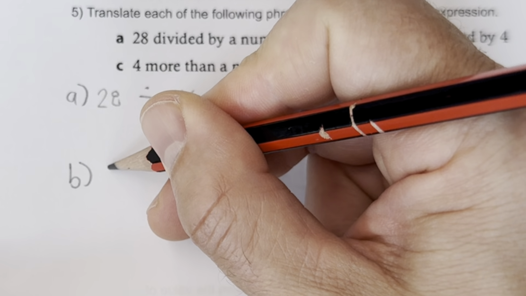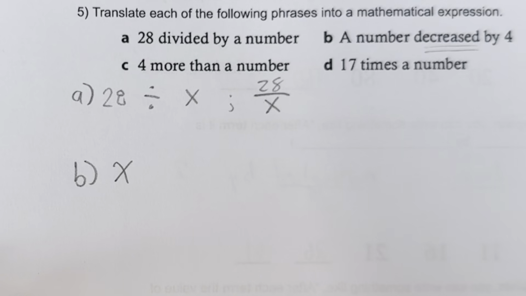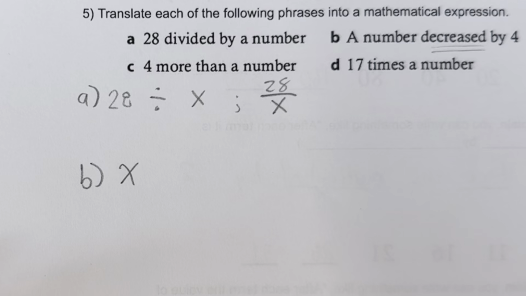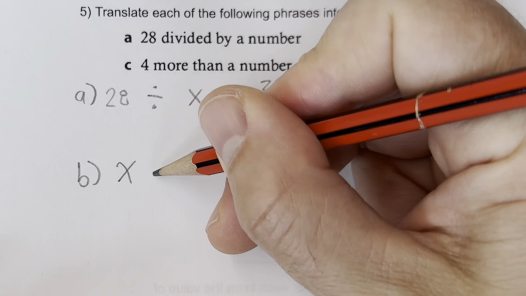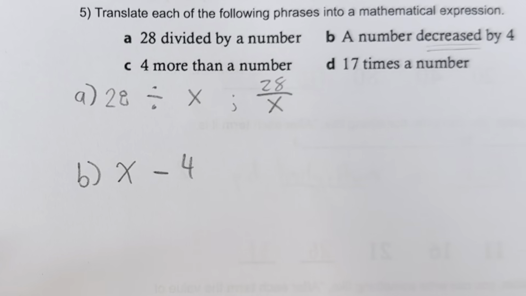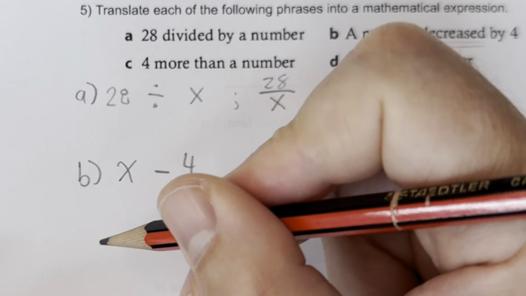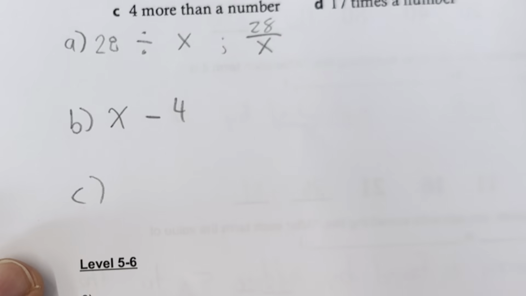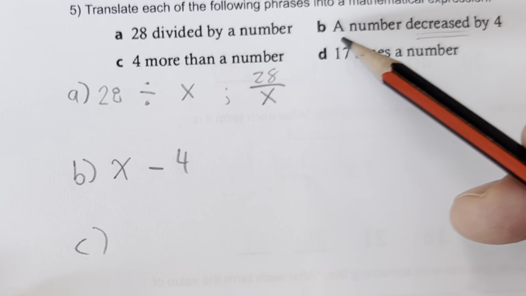So I would say X, and you could choose any letter you want. You could choose N, whatever. I'm gonna say X minus 4. There we go. Looking at C, it says 4 more than a number.